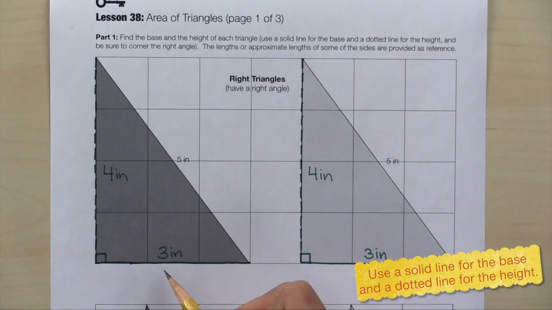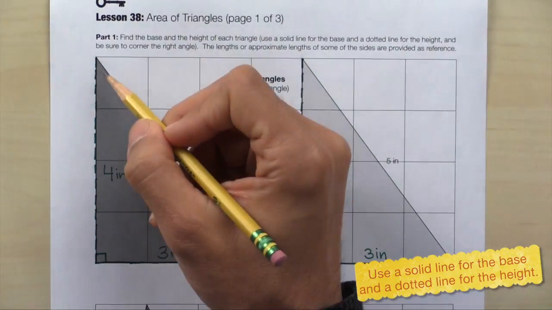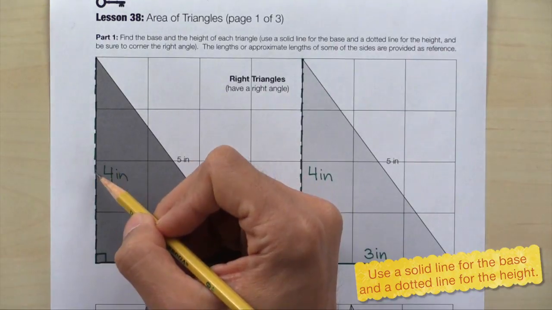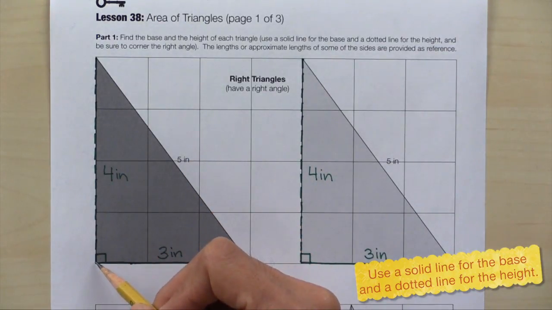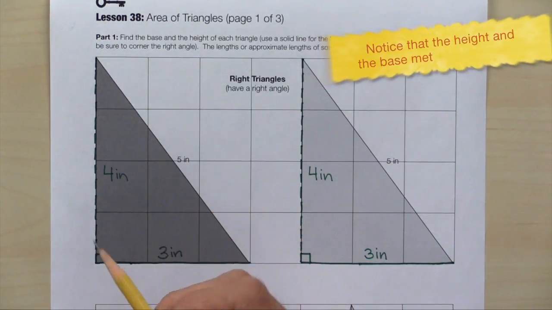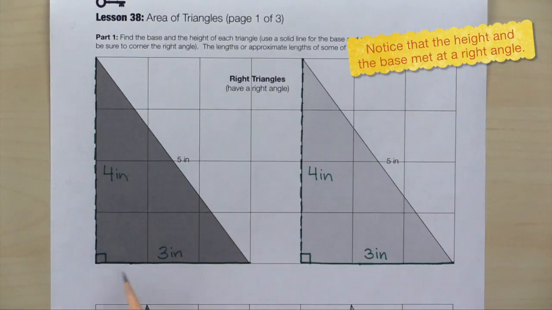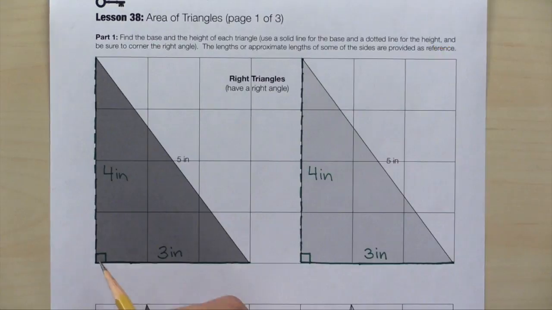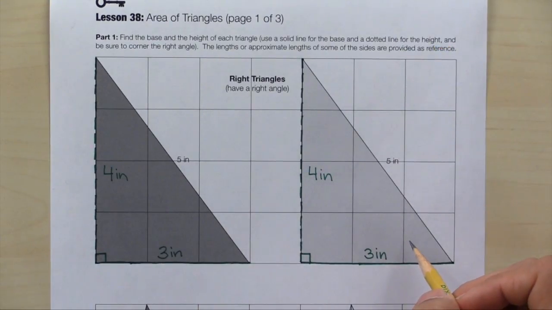This is what students' work should look like. Notice that we used a solid line for the base, which measured 1, 2, 3 inches, and we used a dotted line for the height, which measured 1, 2, 3, 4 inches. Also, notice that the height and the base met at a right angle. Here, we label the light gray right triangle the same way.